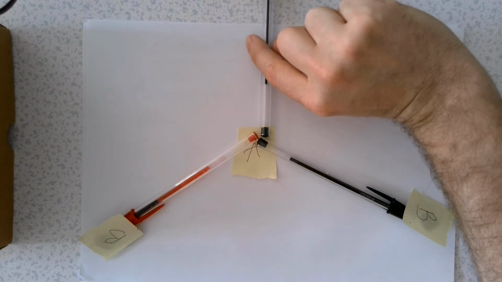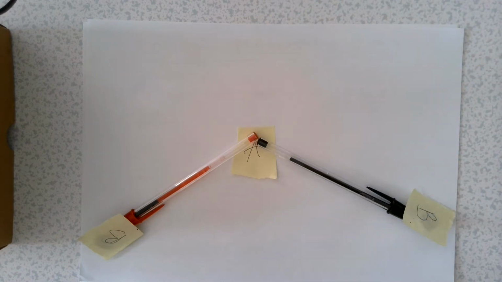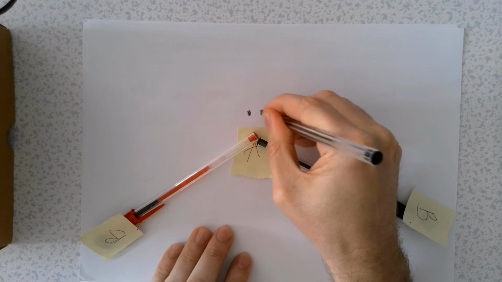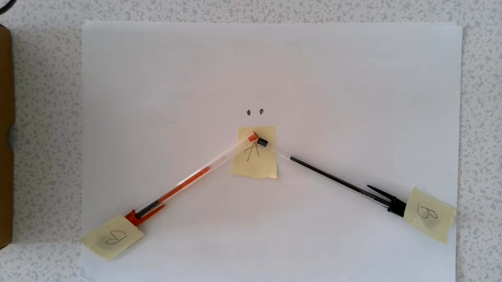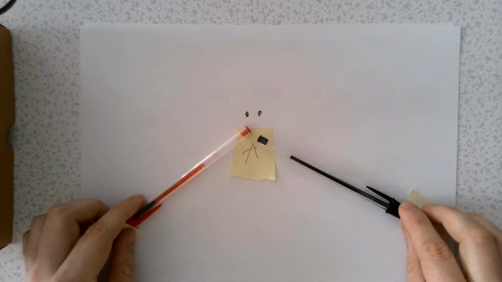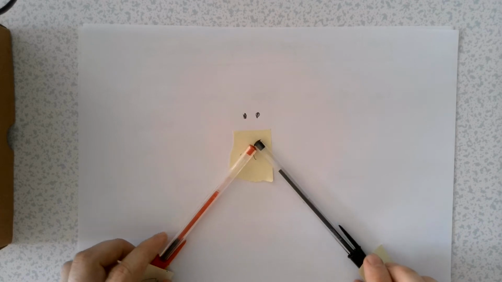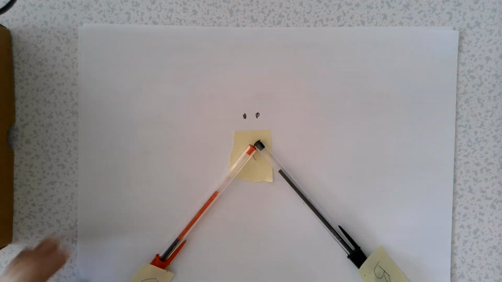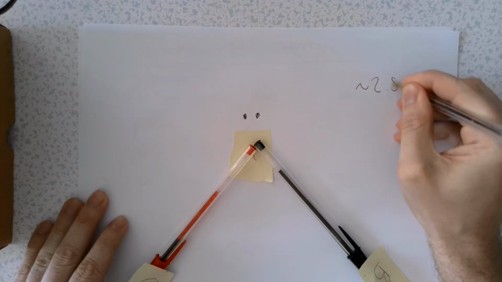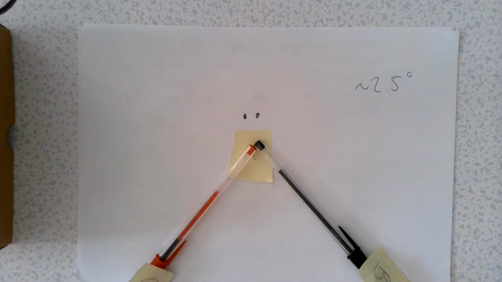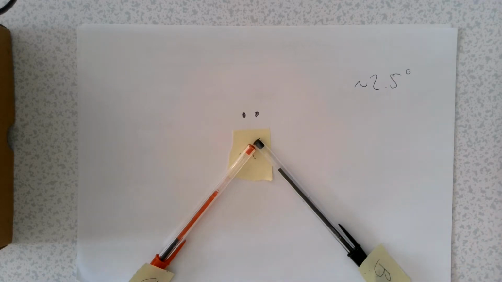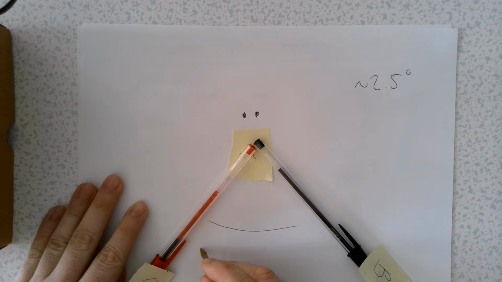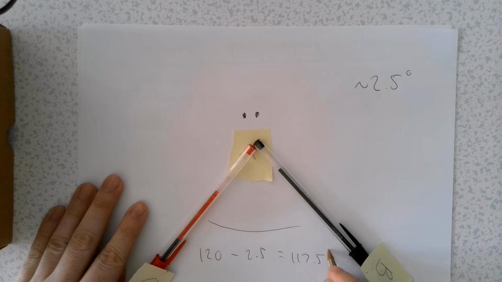If I was to replace this top bonding pair with a lone pair, I'll just use 2 little circles, because that lone pair is more repulsive, it will squish these bonding pairs together a little bit more, because they're being repelled away from the lone pair. And very roughly speaking, each lone pair will push the remaining bonding pairs 2.5 degrees closer. So this bond angle will not be 120 now, it will be roughly 120 minus 2.5. So what's that, 117.5 degrees-ish.